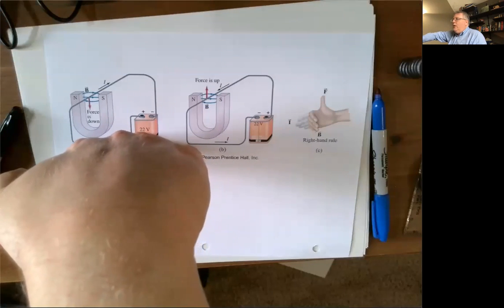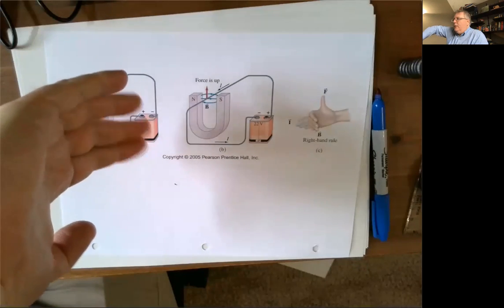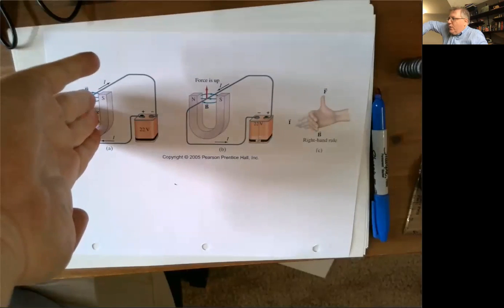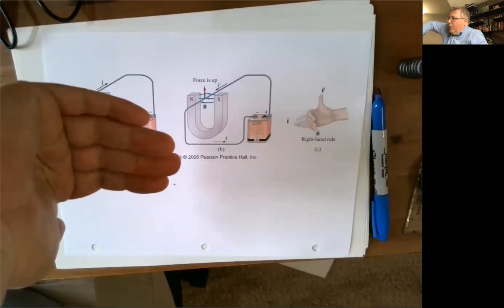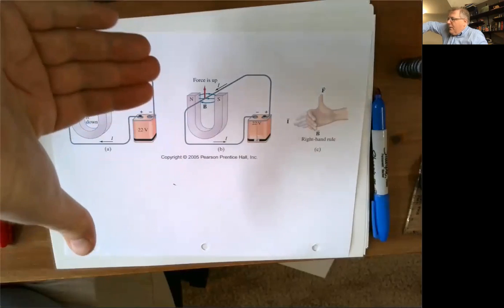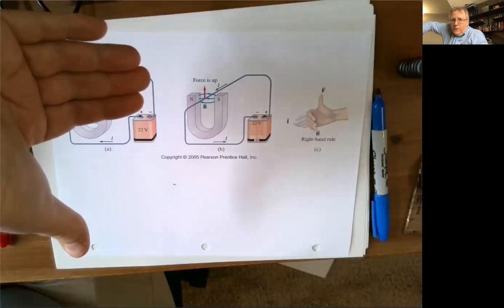Then I curl my forefingers in the direction of the magnetic field. So I put my hand down into the page, that's the direction of the current, and I curl my fingers in the direction of the B field. Then if I stick my thumb straight out, it points in the direction of the force that'll be felt.